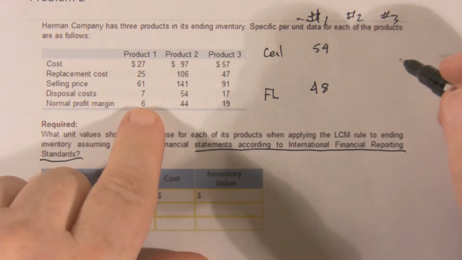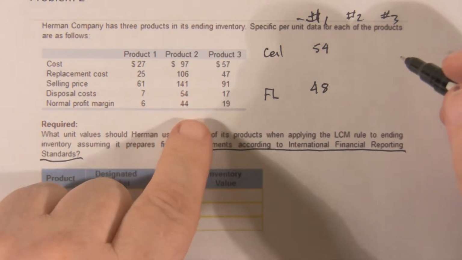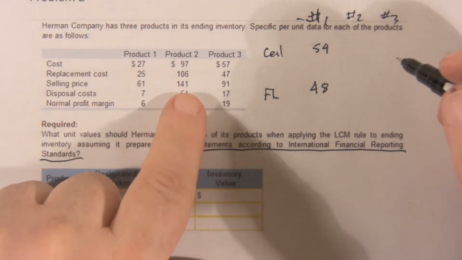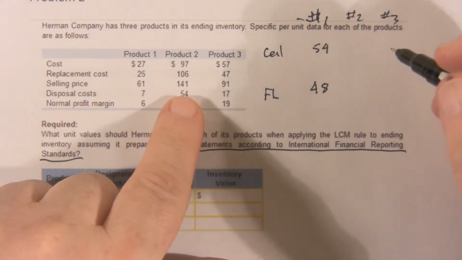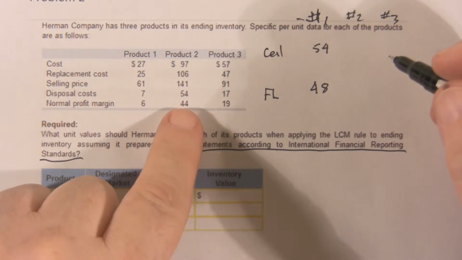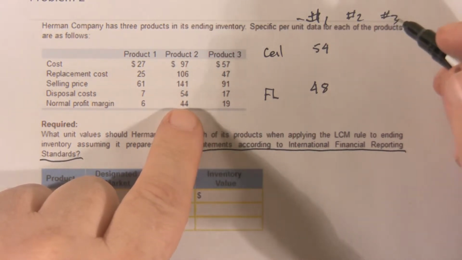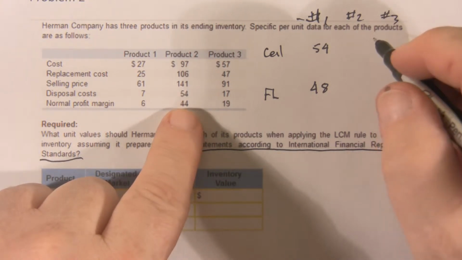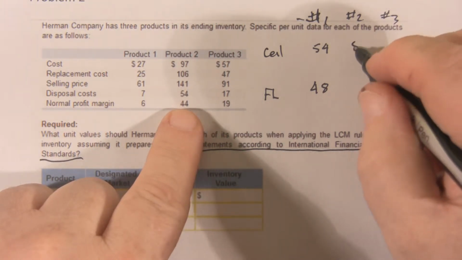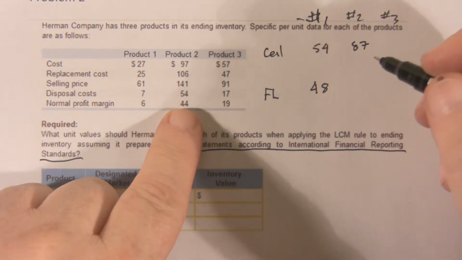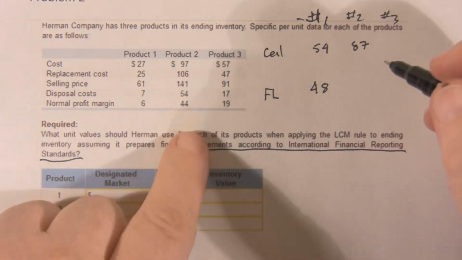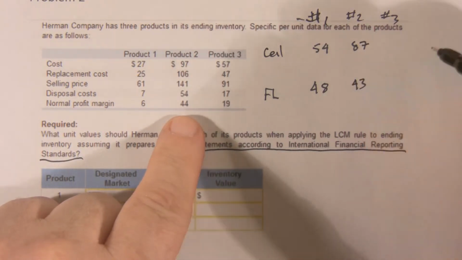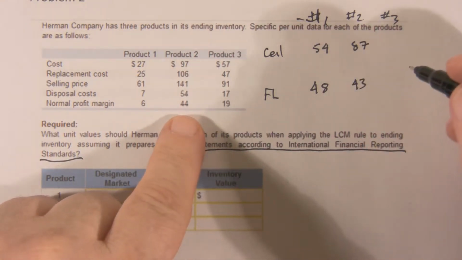We'll do the same thing for product number 2. So product number 2 has a selling price of 141 minus $54 worth of disposal cost, so that gives us a net realizable value in IFRS speak, ceiling in GAAP speak, of 87, and that 87 includes profit of 44, so the floor is 43.